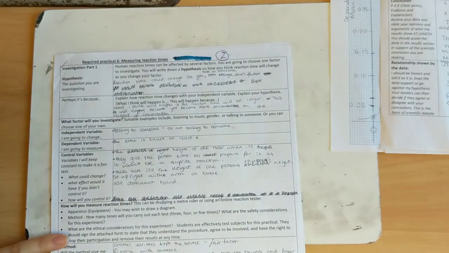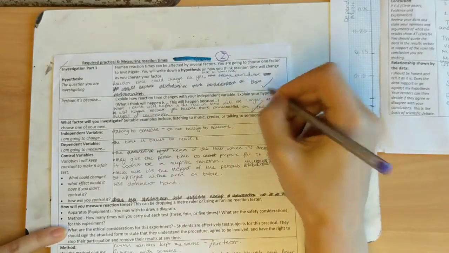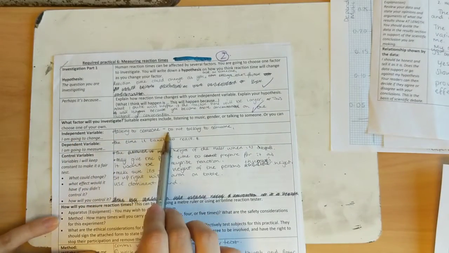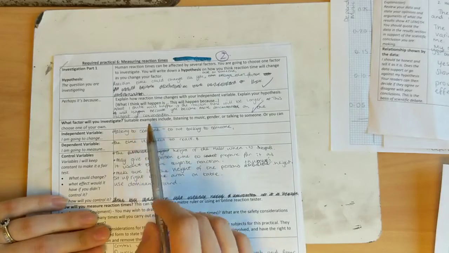Reaction time could change as you talk to someone. What I think will happen is that reaction time will be longer. This will happen because you become more concentrated on the subject of the conversation. Yeah, that's right. That's a really good hypothesis. I like that. Independent: talking to someone or not talking to someone. You could say distraction.